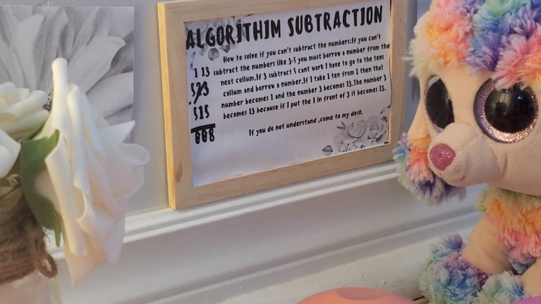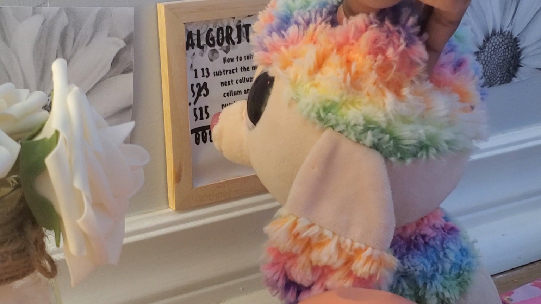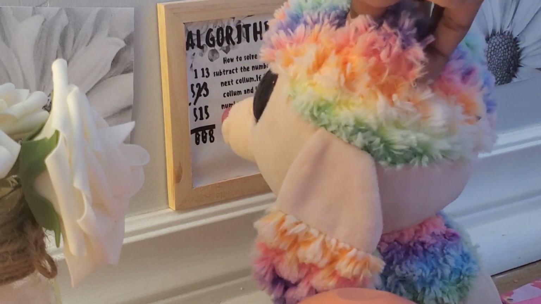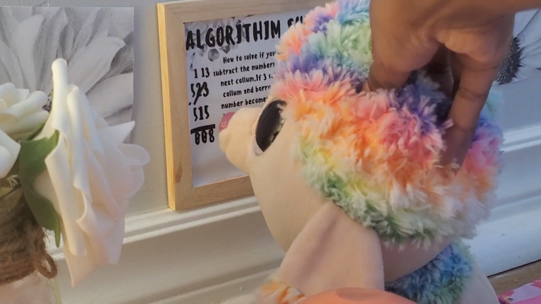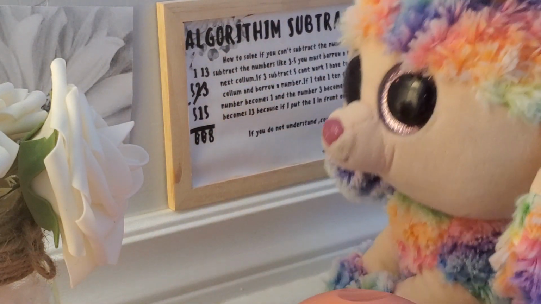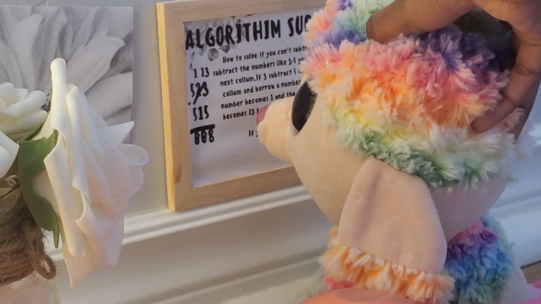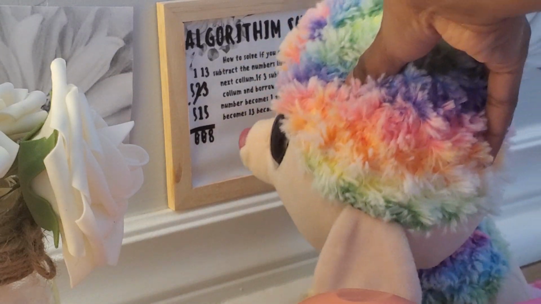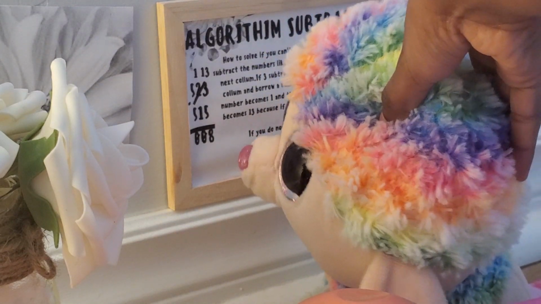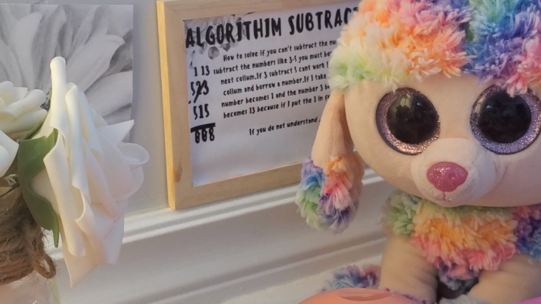If you do not understand, come to my desk. I'll actually show an example here right on the board. You won't need to solve this question, but see how you can't do 3 subtract 5? So we borrow 1 from that number 2, and then that number 2 becomes a 1. And then number 3 becomes a 13, because if we put the 1 in front of the 3, it becomes a 13. So 13 subtract 5 equals 8. 1 subtract 1 equals 0. 5 subtract 5 equals 0. That's how it's done. You won't need to do a question for this one.